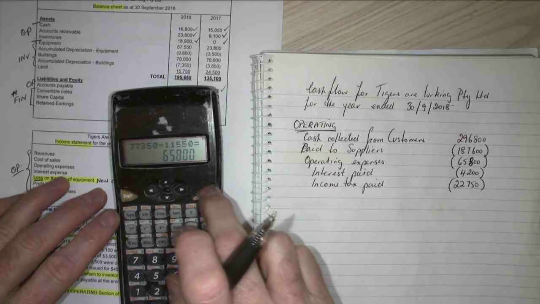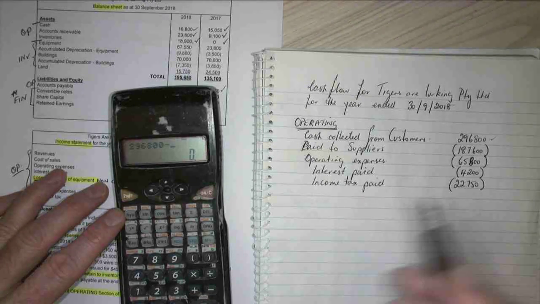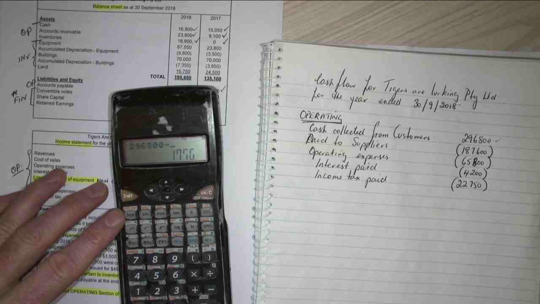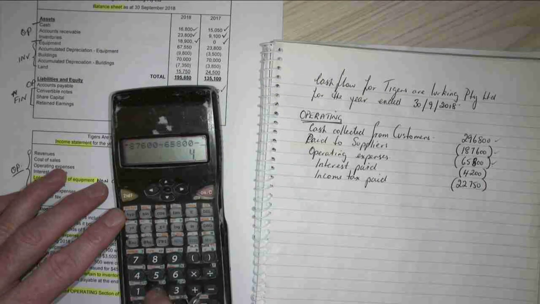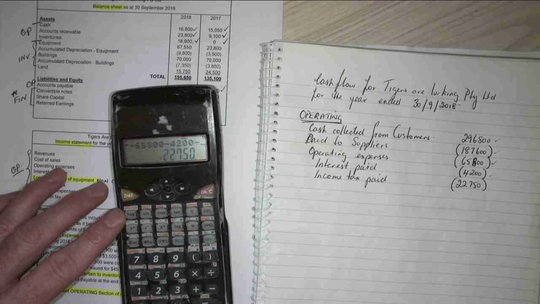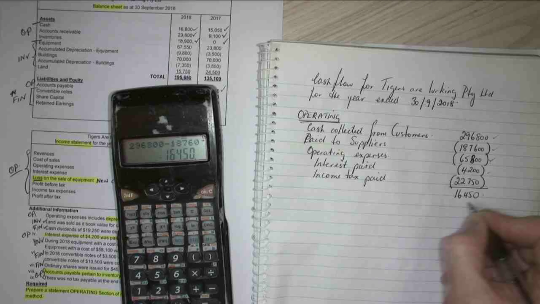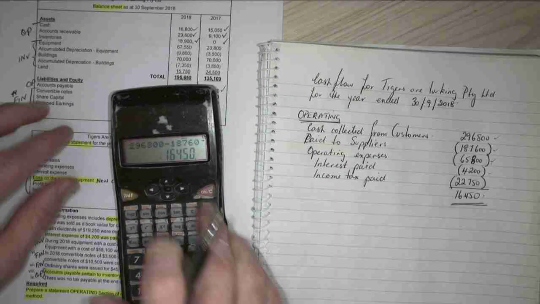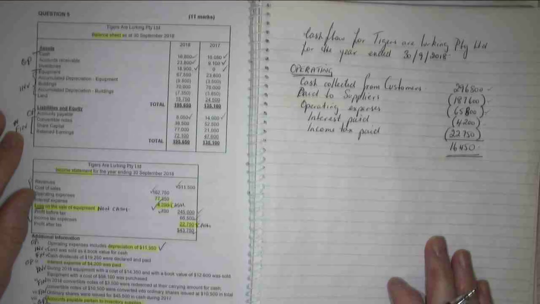Alright, so let's add all these up. 296,800 minus 187,600 minus 65,800 minus 4,200 minus 22,750 equals 16,450. And that's my operating section of my cash flow statement. Oops, let's just slide that up there.